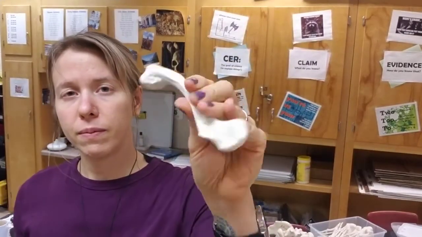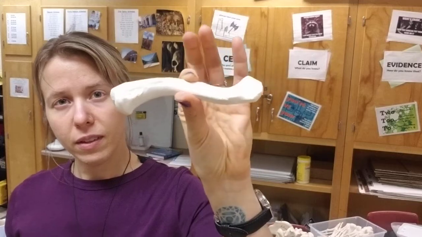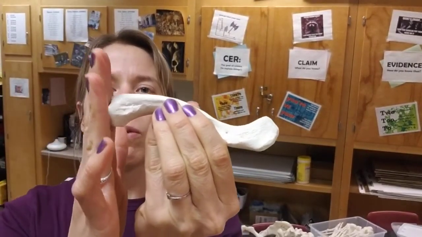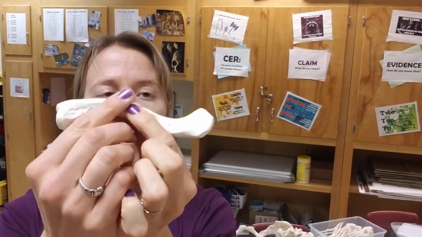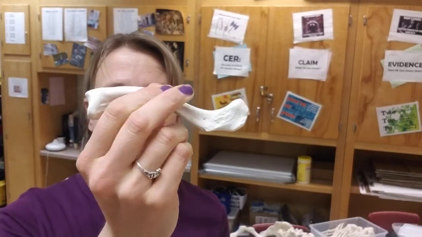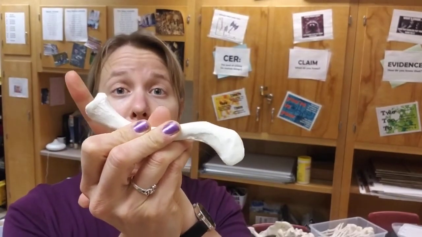What's this? It's a clavicle. Watch your spelling, C-L-A-V-I-C-L-E, not E-L. And what bone would be found on this side? And what bone would be found on this side? The flat side is the sternal side. So the bone is the sternum.